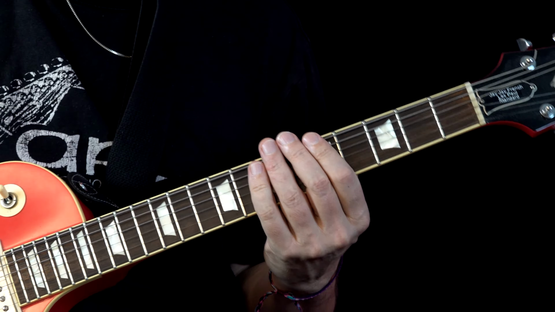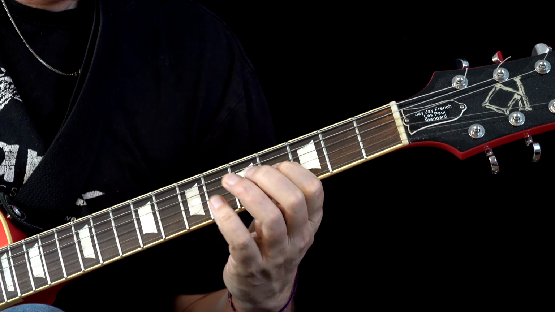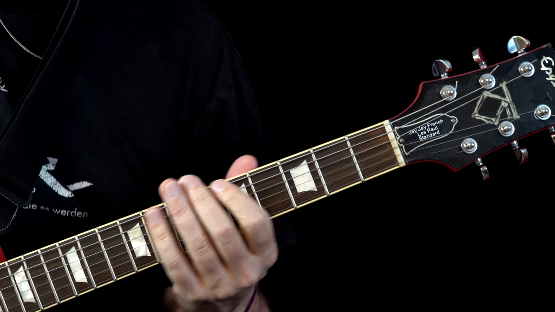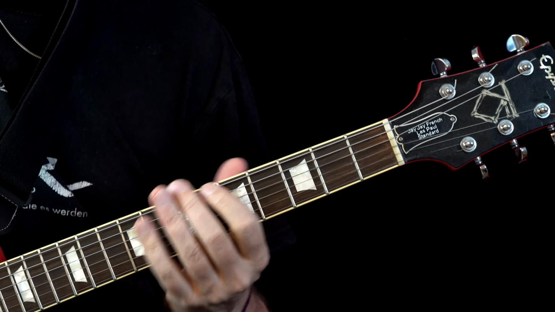Let me switch to another sound, maybe a more clean sound. This one here. Well, you can select any sound you want, of course. I mean, that's not the thing about the scale. Yeah, so that will be the natural minor scale.